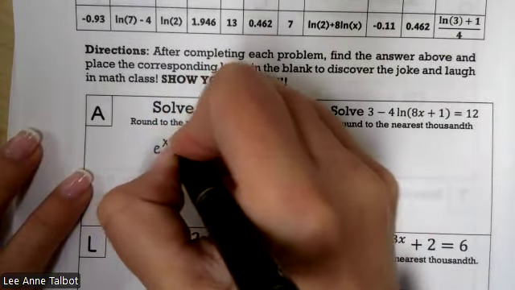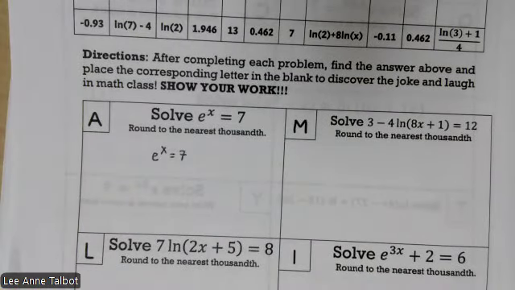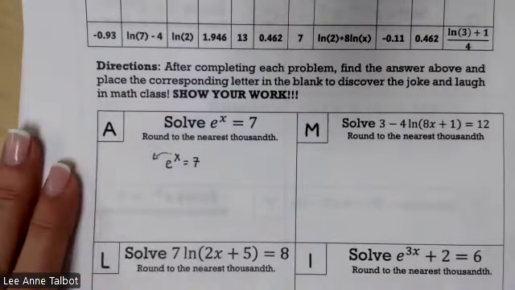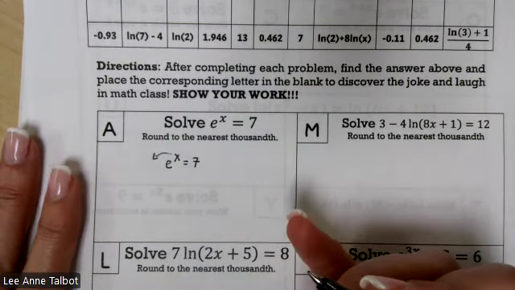E to the X equals 7. This problem is so easy, it's hard. The children, they just stare at it. They're like, I have no idea what to do. What you're supposed to do is squirrel in the tree problem, log both sides, put the exponent in front, like we did yesterday. It's just that it's so easy, it looks complicated.